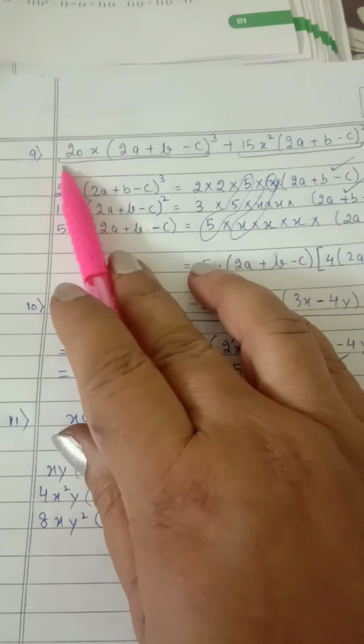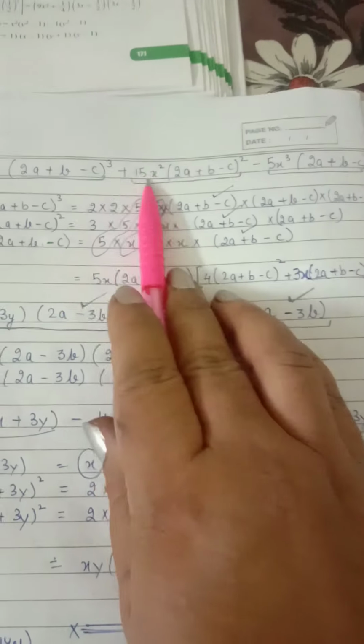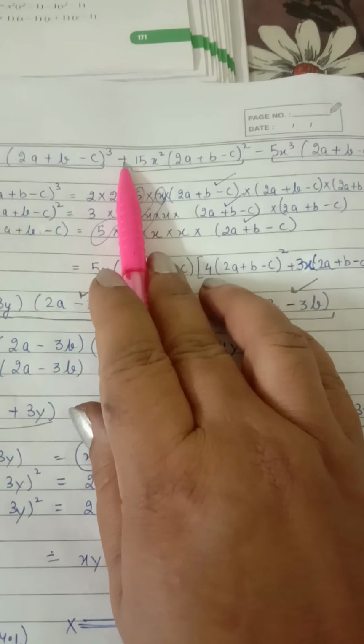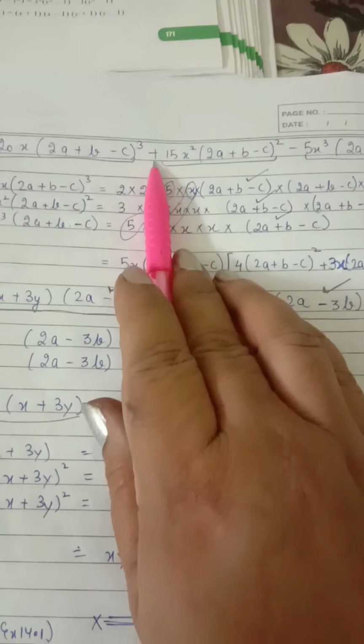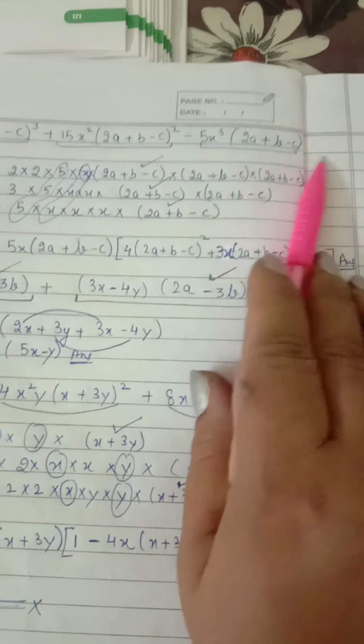Number 9. From here to here, one term. From here to here, second term. How do we separate? We separate the terms with the signs. So in between these two, there is one plus sign, so this is separate, this is separate. Then there is a minus sign, so this is separate. This is one term.